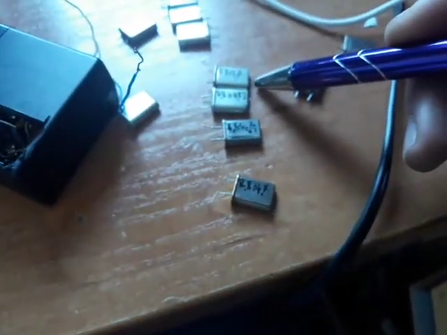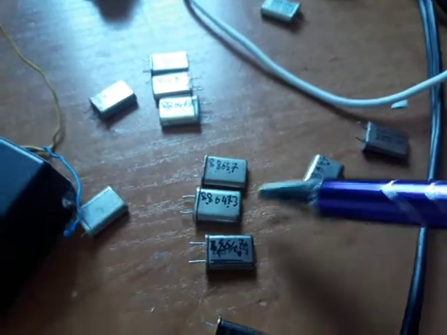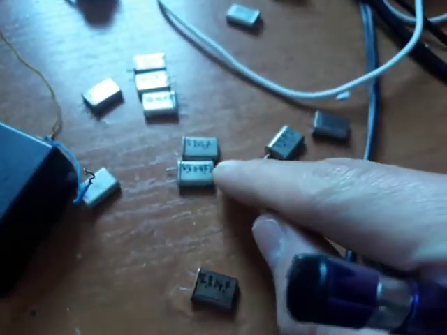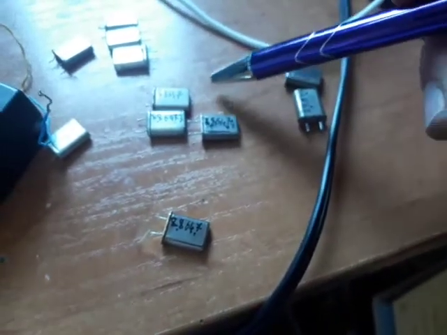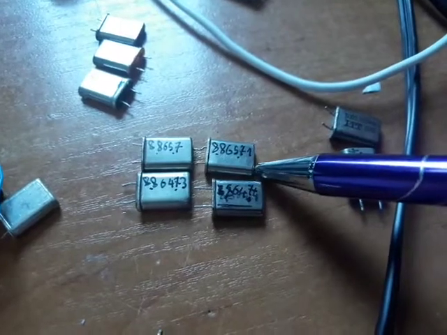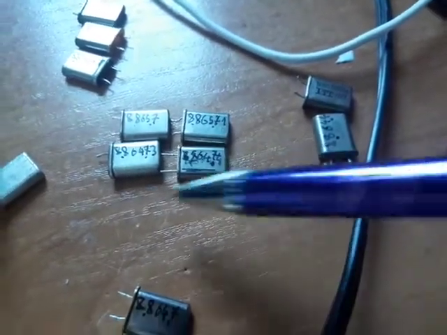But if we found another crystal with the same frequency as this, and another crystal with the same frequency as that one, then it could work. I think we've got two crystals that have very similar frequency, and two other crystals that have a very similar frequency.